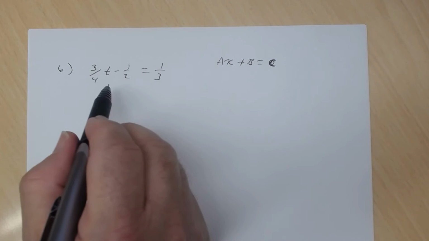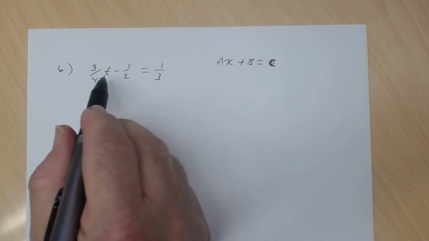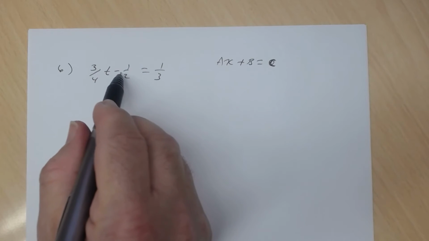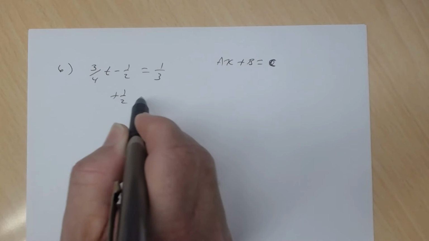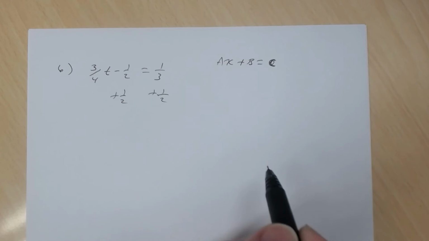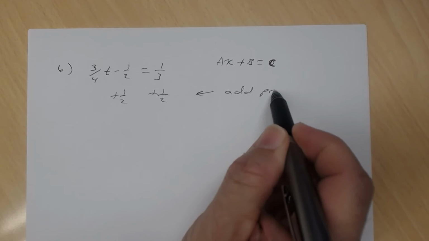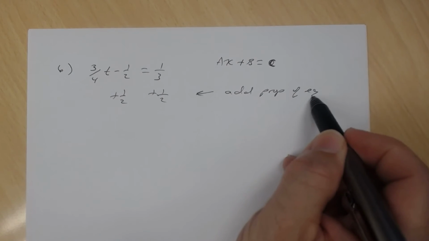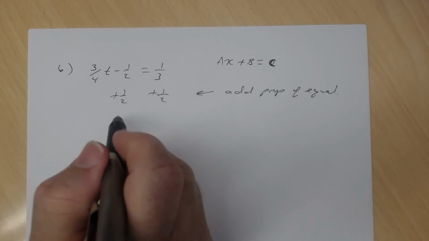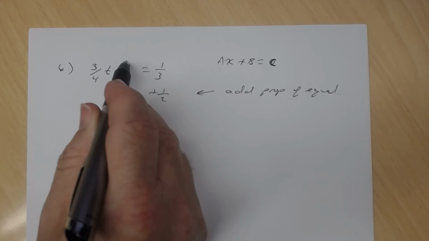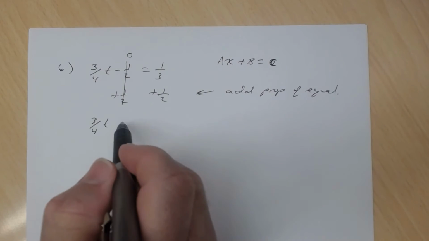So there are no parentheses, so I'm not going to use the distributive property. We can't combine like terms right away, so I'm just going to go ahead and use the addition property of equality. So right now I'm subtracting a half, so the opposite is to add a half. So I'm going to add 1/2 to both sides. Okay, so that's the addition property of equality. Now I'm going to combine like terms. I get 3/4 t, a negative 1/2 and a positive 1/2 is 0, equals.